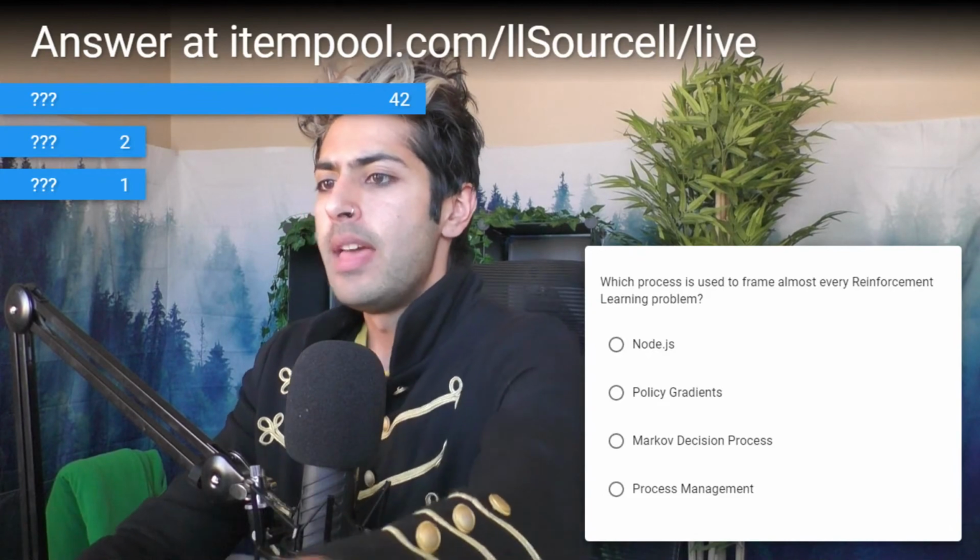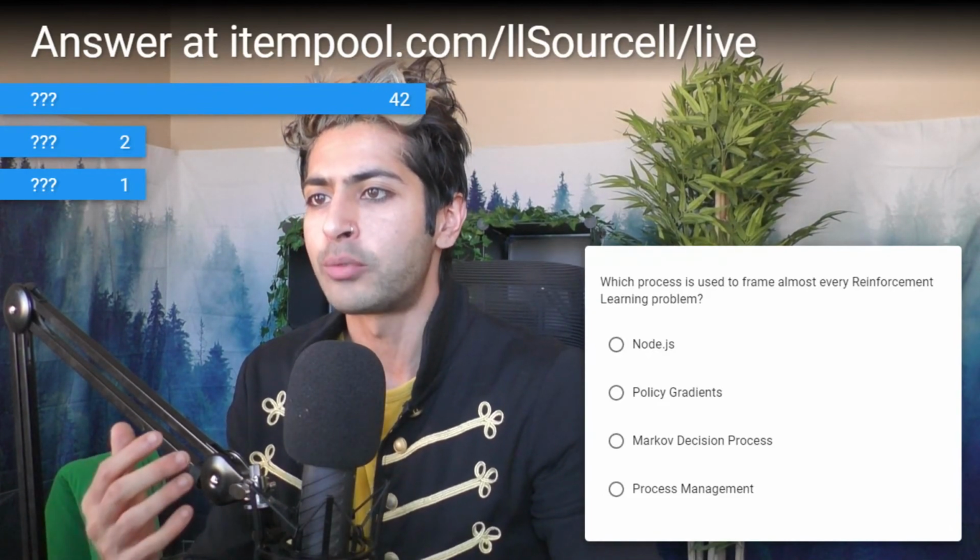It seems like everybody knew the answer to this question. The answer to which process is used to frame almost every reinforcement learning problem is C, a Markov decision process.